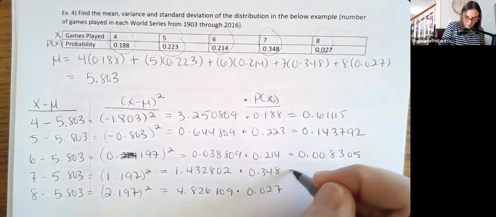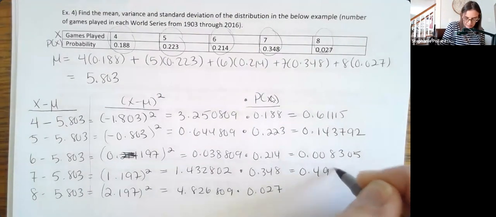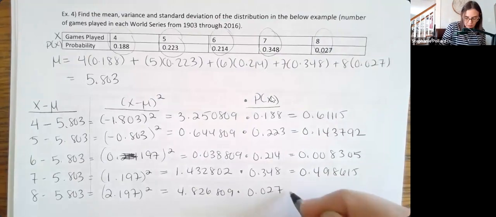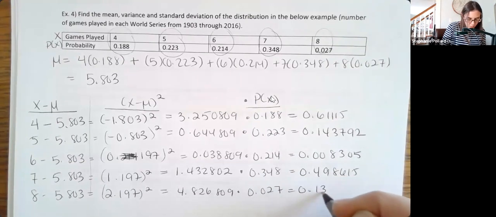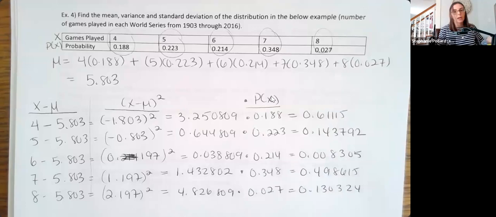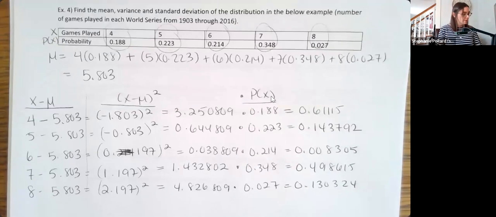For the next one, 0.498615. And for the last one, 0.13032, or around there. So those are the values that I'm getting.